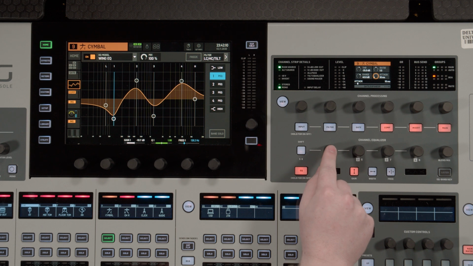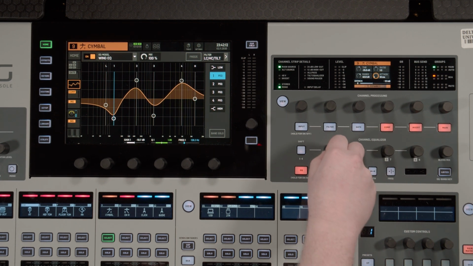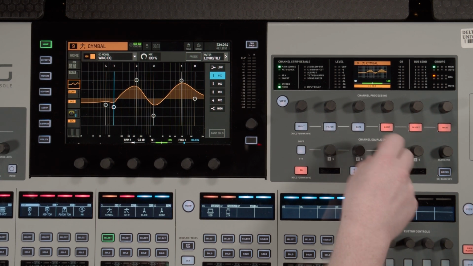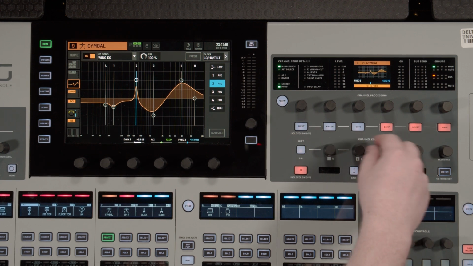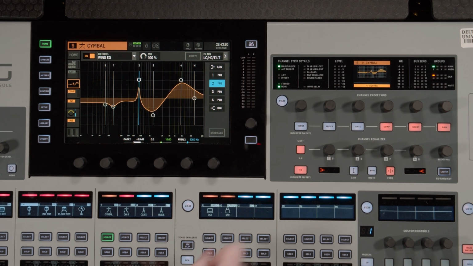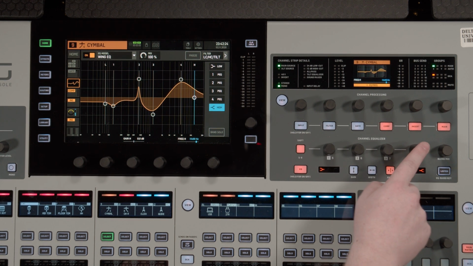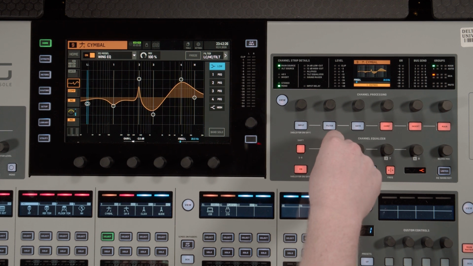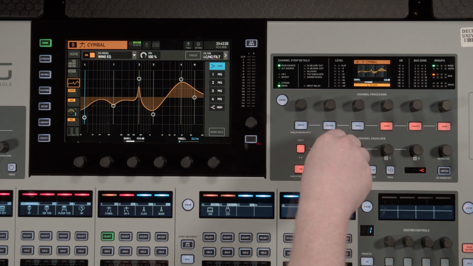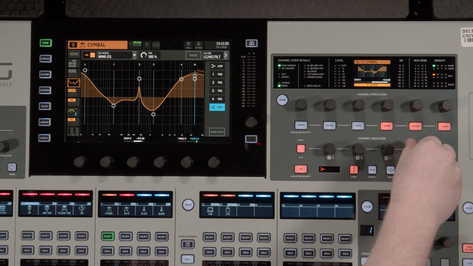Looking at the physical controls, the 4 encoders at the bottom labeled 1 through 4 correspond to those bands, and depending on which parameter is selected, gain, width, or frequency, that's what those encoders will control. If you press the shift button to the left of the encoders, that will turn encoders 1 and 4 into the low and high shelf knobs, and you can control gain and frequency on those.